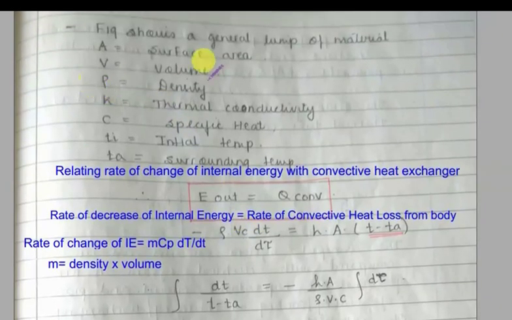So let the surface area be A, let V be the volume, rho be the density, the thermal conductivity of the body be K, C be the specific heat, let Ti be the initial temperature, and the surrounding temperature you can consider as Ta or T infinity, it's up to you. So now this is the body. This body is at a temperature of Ti, and the surrounding is at a temperature of, say for example, Ta.